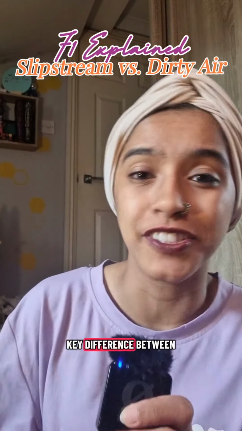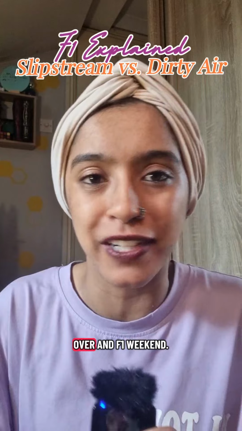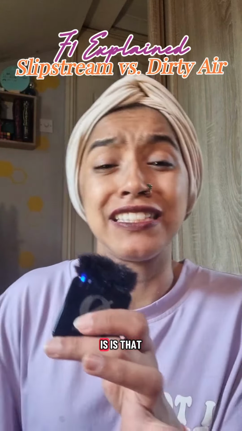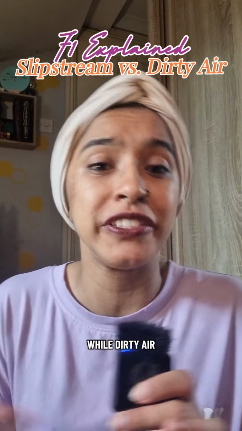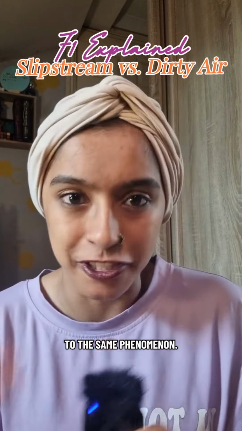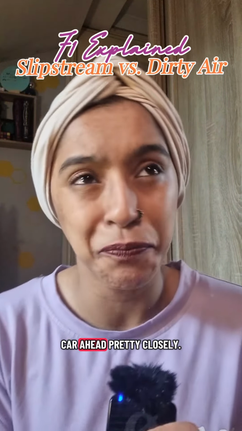There is a key difference between slipstream and dirty air, and they're two terms that are used a lot over an F1 weekend, but what's the actual difference between them? The main thing is that a slipstream is positive while dirty air is actually a negative thing. But both tend to happen due to the same phenomenon, and it always happens when there is a car that is following a car ahead pretty closely.